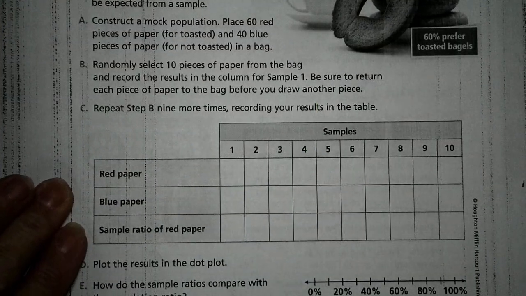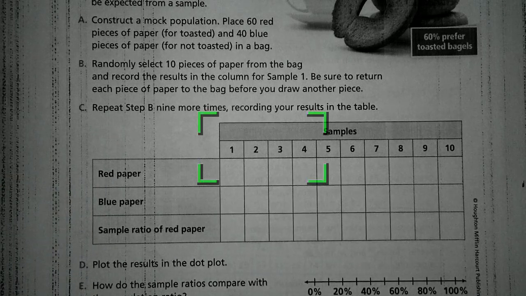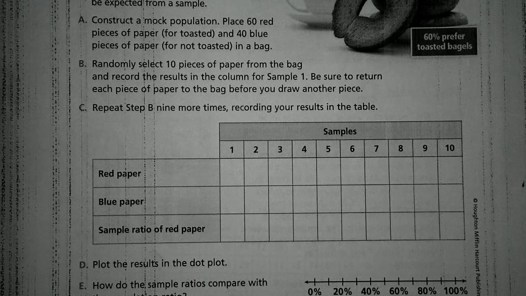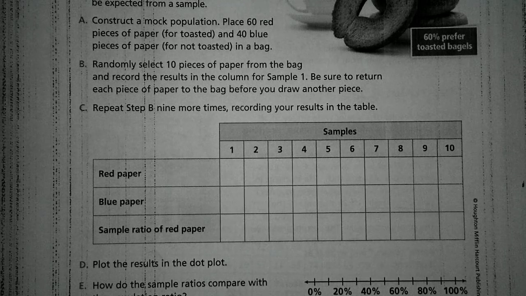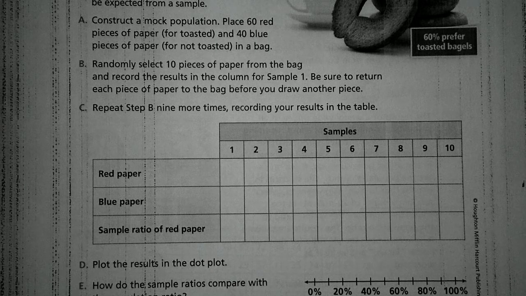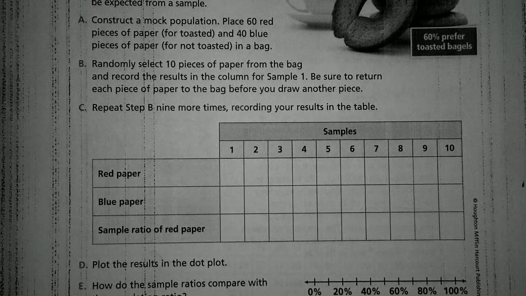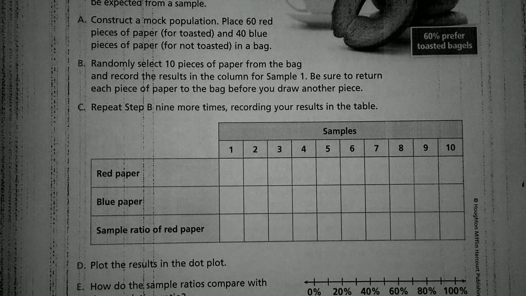I don't know. We're to put it in, well, maybe.